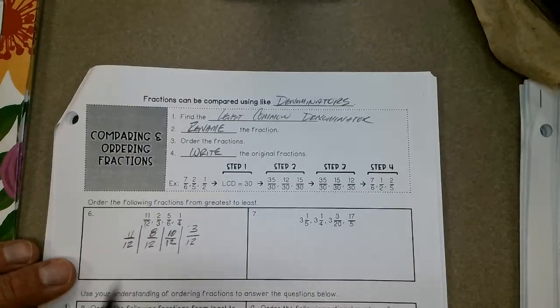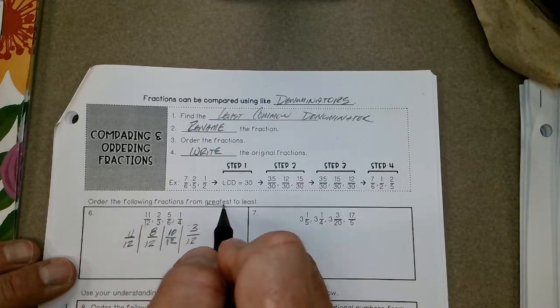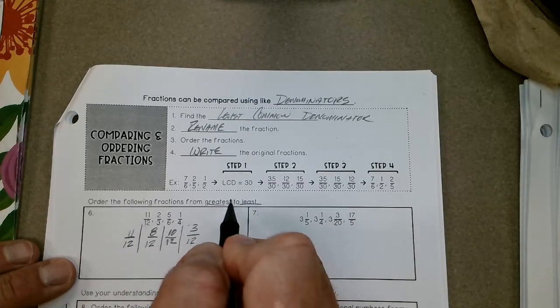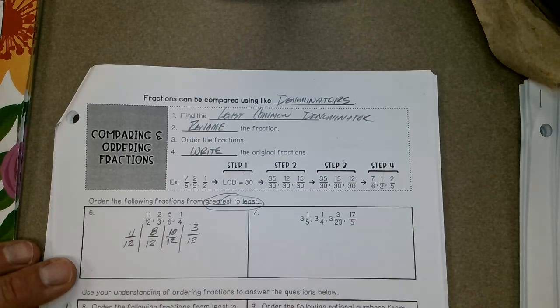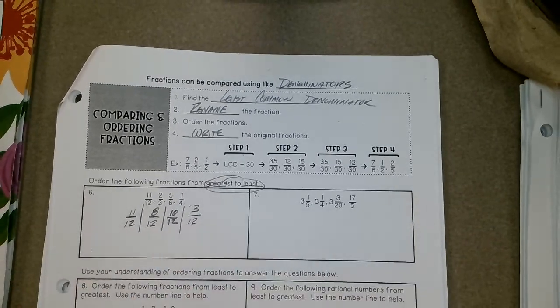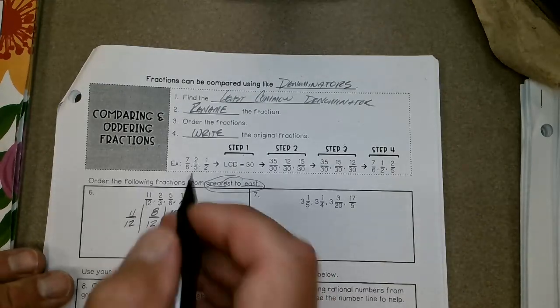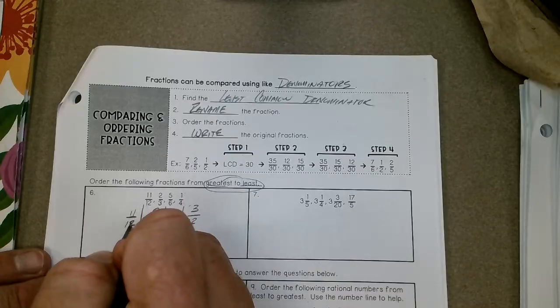So since we have all common denominators, we just look at the numerators, right? And we want this greatest to least. That's important that you highlight, circle, underline, read that multiple times, because still go greatest to least and least to greatest, right? Okay, so the greatest one here is 11/12.